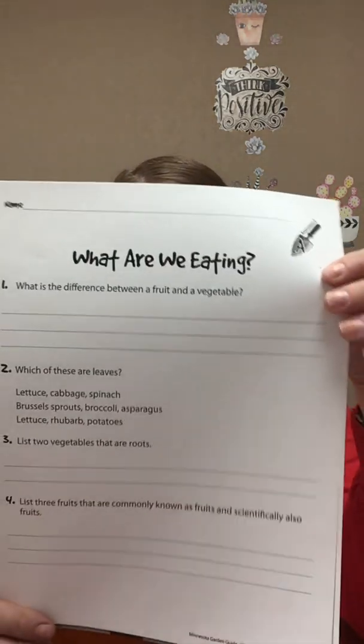So now we're on to the last page here of our activity. It says, what are we eating? And it's page 227 at the bottom. So these are just some things to think about now that we've done a general overview of different parts of the plants and had a little bit of background of it.